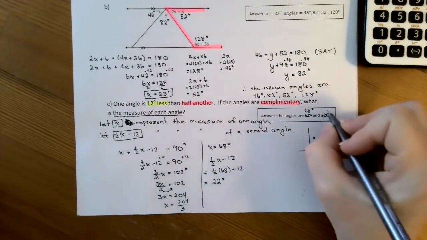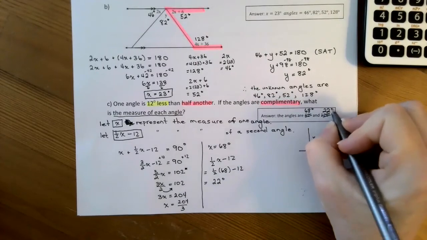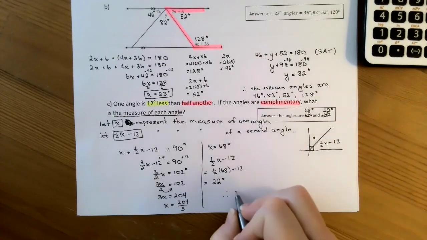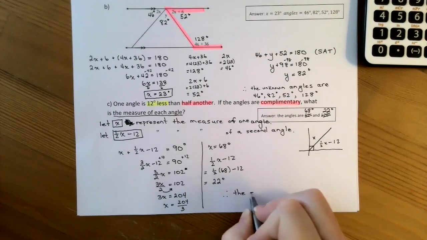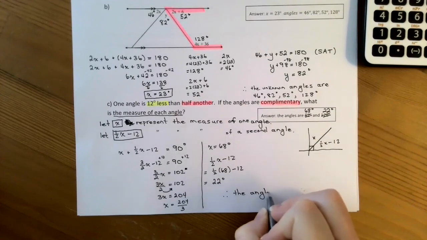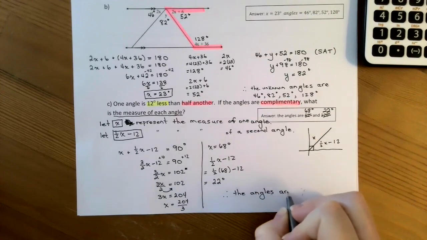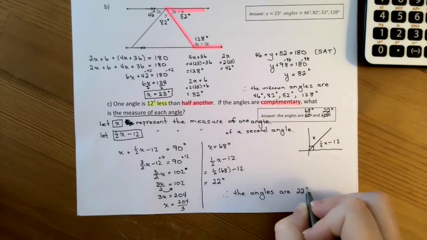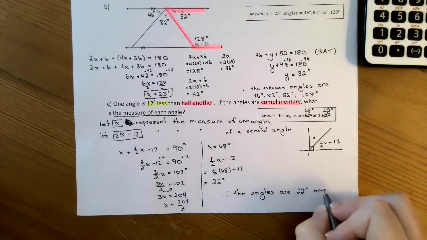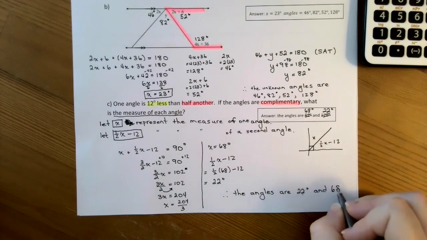So this would be 22 degrees. Therefore, the angles are 22 degrees and 68 degrees.